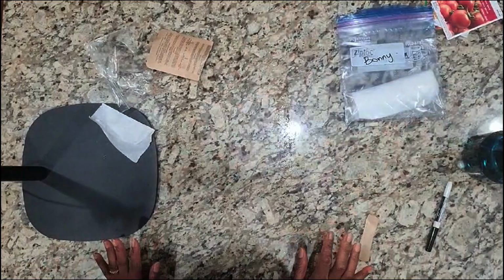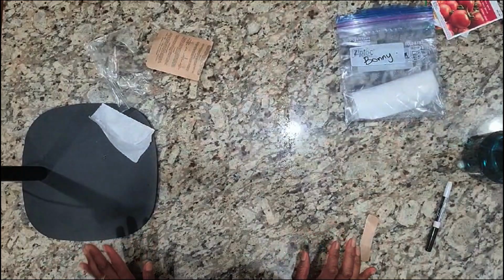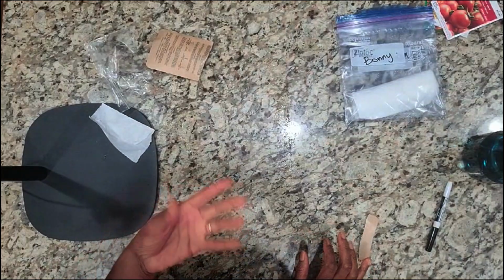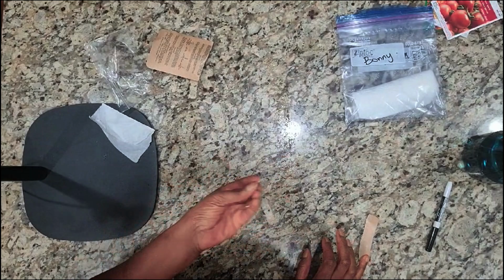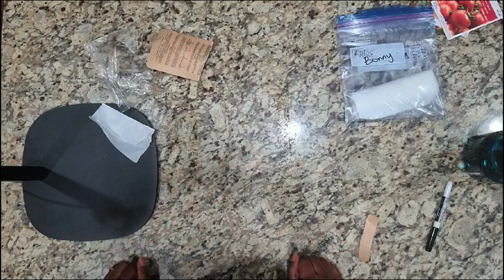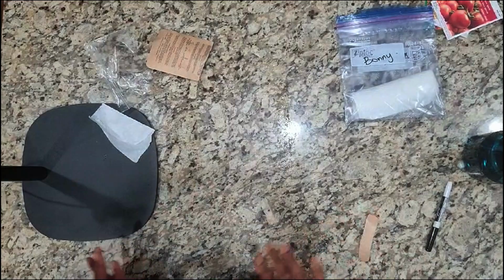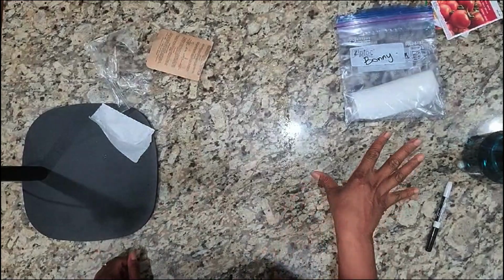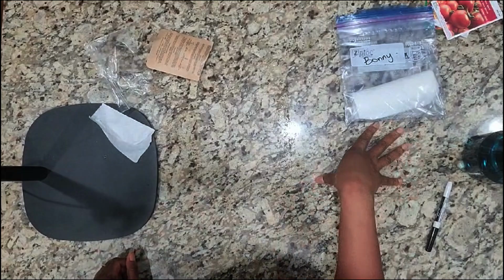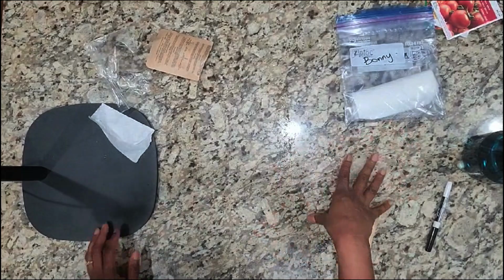Done. You check on those every 2 days just to see how it's going, and if you find that the paper towel is a little bit dry, just same thing, just spritz a bit of water to keep the space moist, and I will follow through and check on those to keep you posted on the progress.